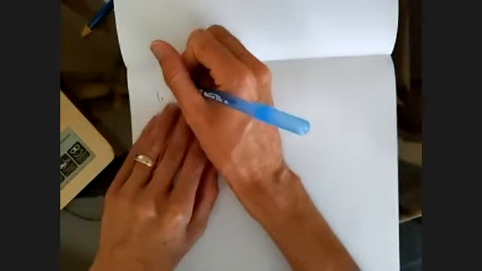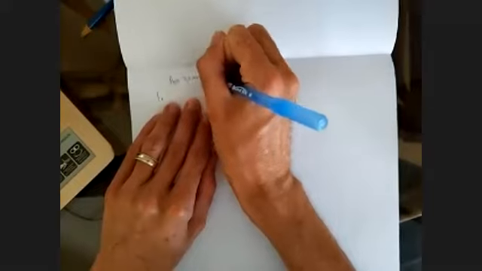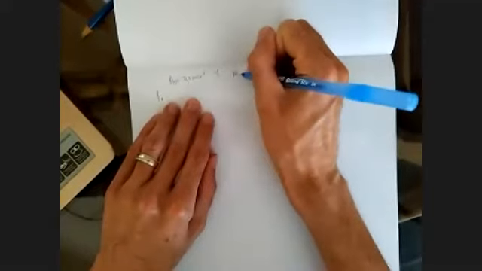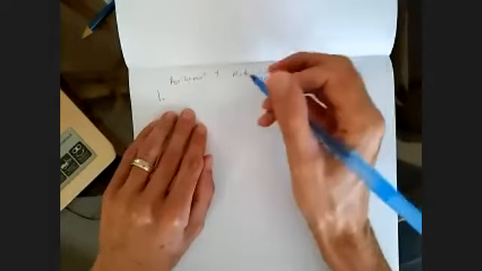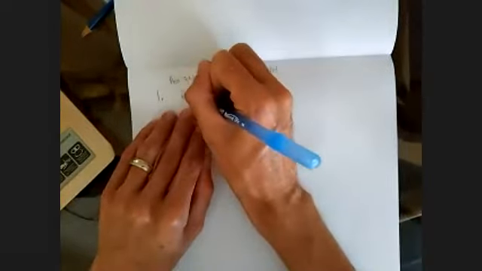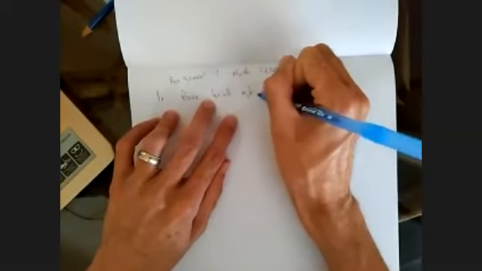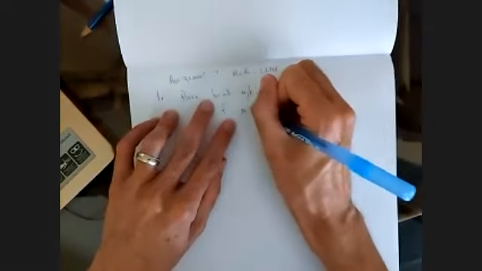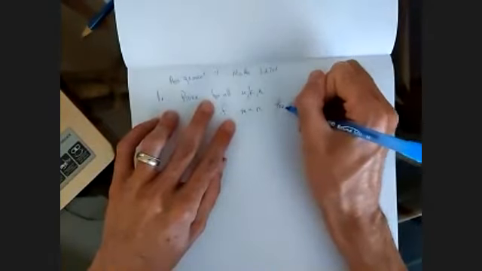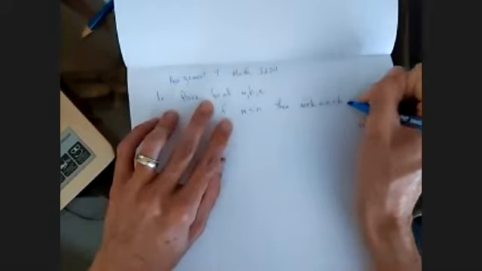So question 1, this is assignment 4, 3274. Question 1 says, prove for all m, k, n that if m is less than n, then m plus k is less than n plus k.